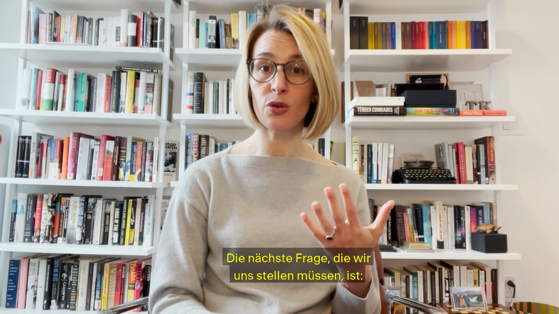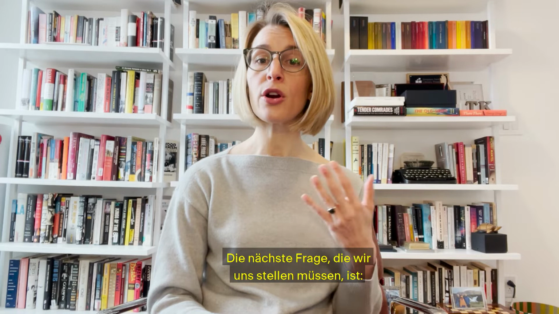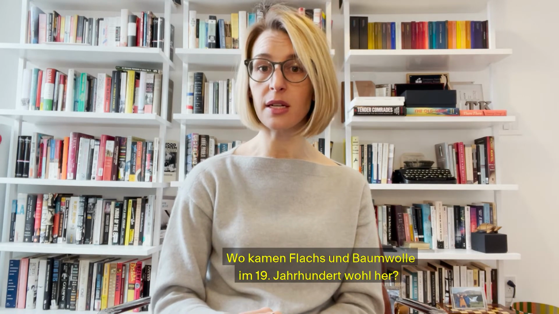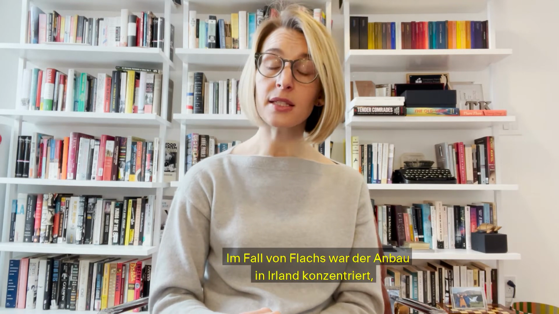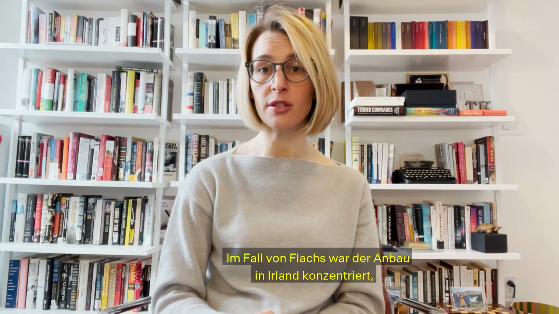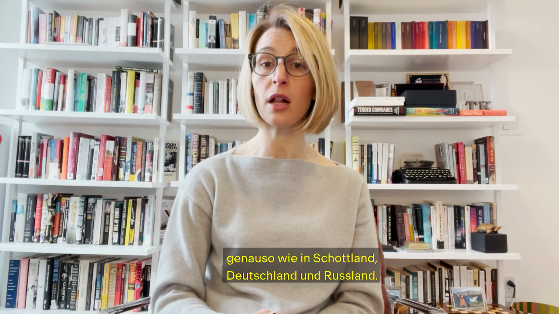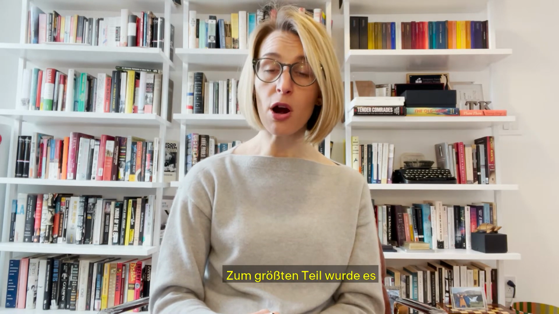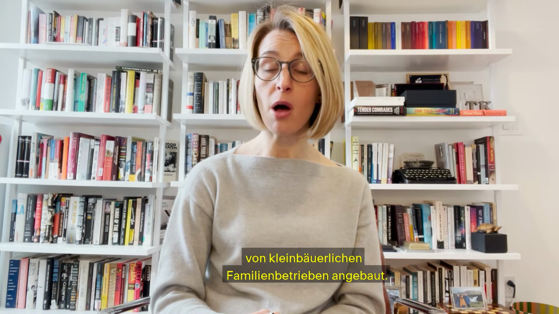So the next question we need to ask ourselves is, where did this flax and cotton likely come from during the 19th century? In the case of flax, cultivation was concentrated in Ireland as well as Scotland, Germany, and Russia. And for the most part, it was grown by fairly small-scale family farmers.